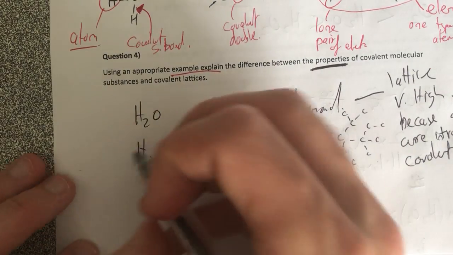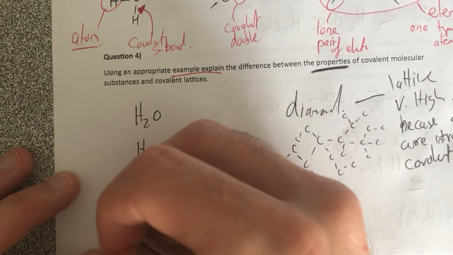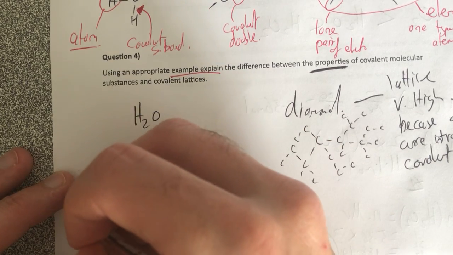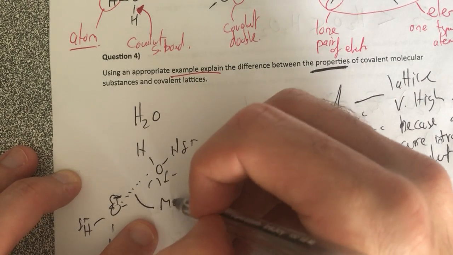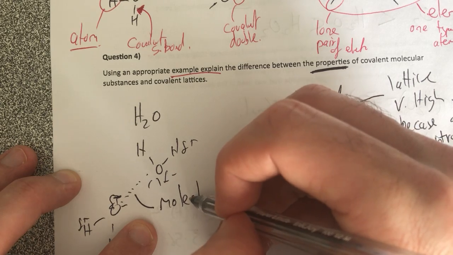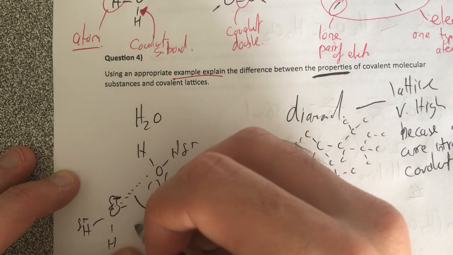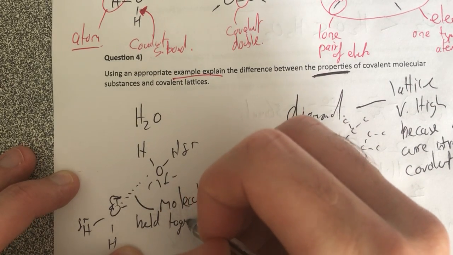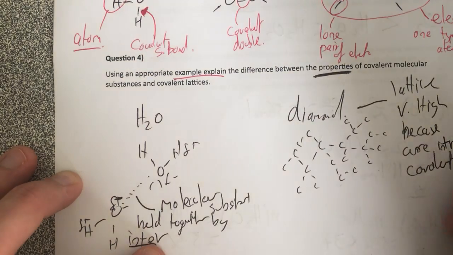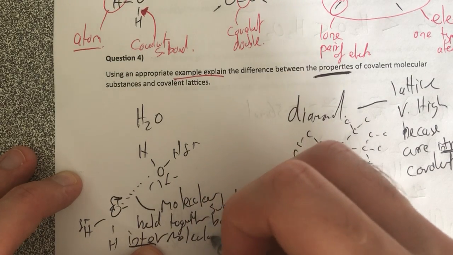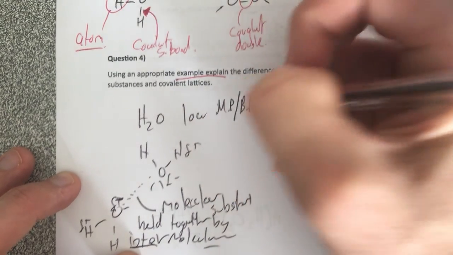And over here with water, however, we've got delta negatives and delta positives, and you're going to have this, that's delta negative, delta positive, and here you have the molecular substance. And you can see the fact that they are held together by intermolecular forces. So therefore the properties of this is we have low melting points and boiling points in comparison to our lattice.